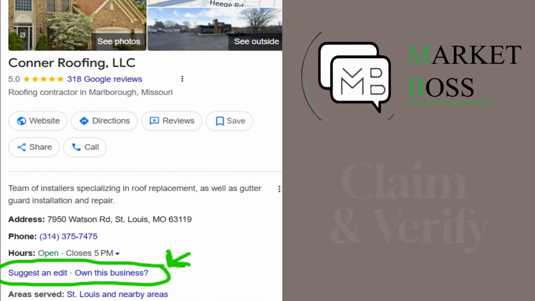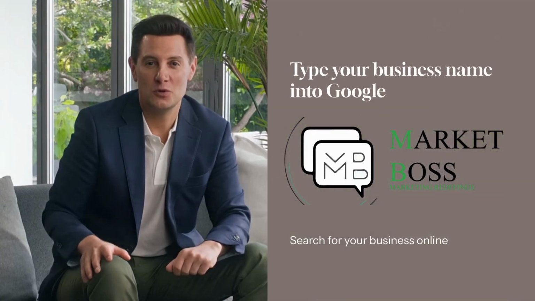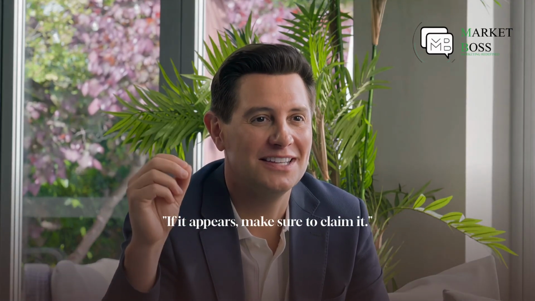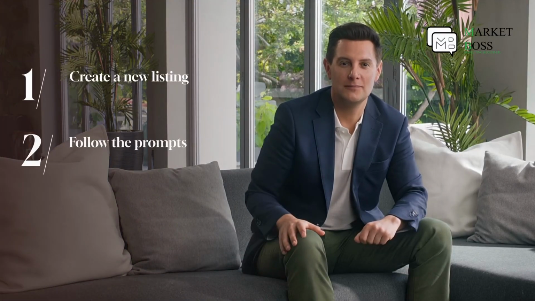Step 1. Claim and verify your Google Business Profile listing. Start by typing your business name into Google. If it shows up, you'll want to claim it. Usually you will see Own This Business to the right. Click on that link and follow the steps. If it doesn't appear, create a new listing and follow the prompts to verify.